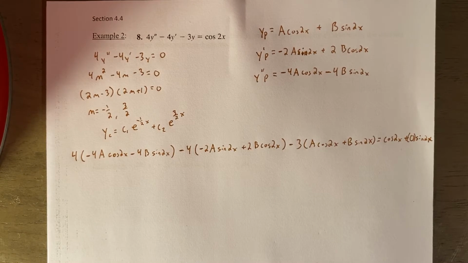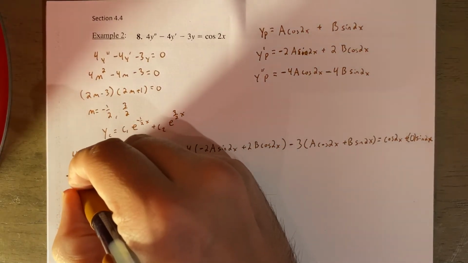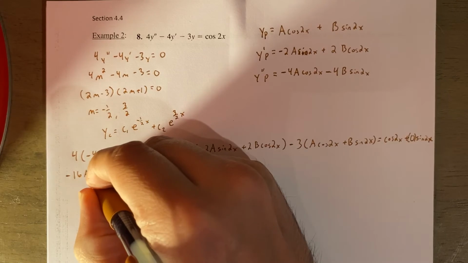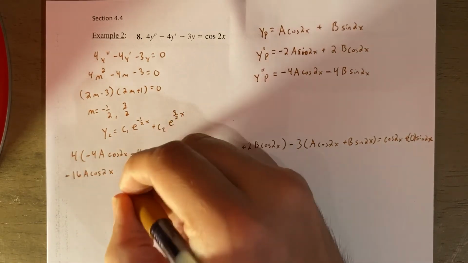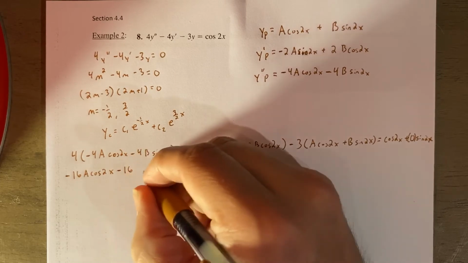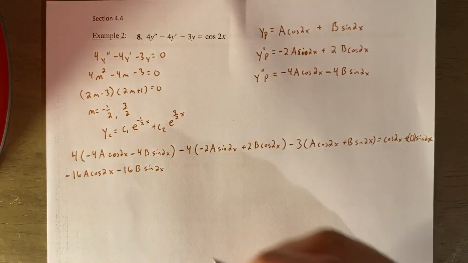And now, we're going to combine everything that we can, so I'm going to go ahead and multiply where I need to multiply. 4 times negative 4 is going to be negative 16a cosine 2x. 4 times negative 4, negative 16b sine of 2x.